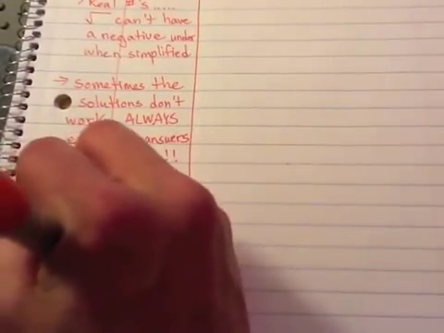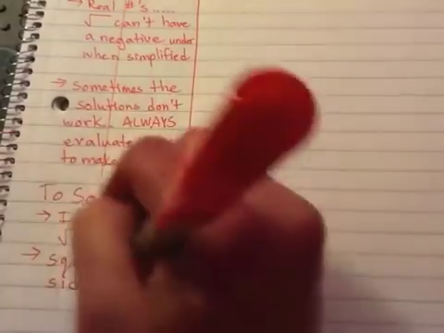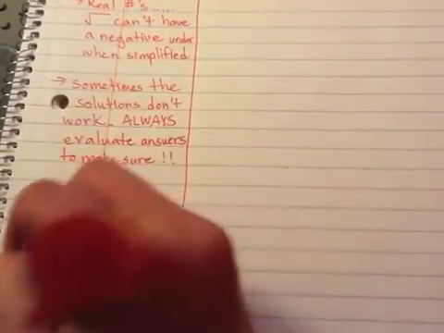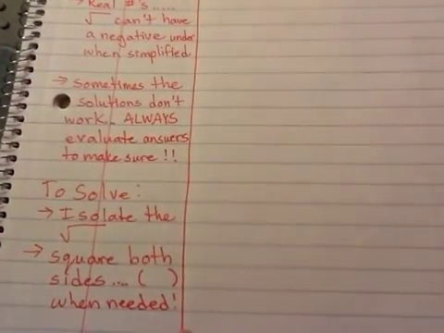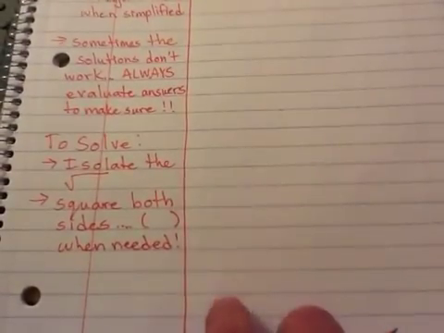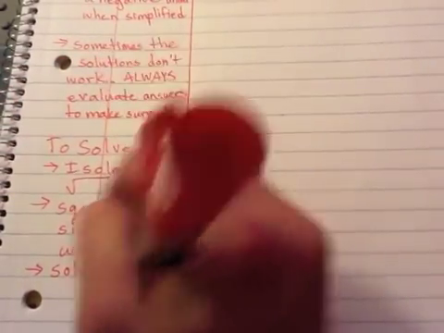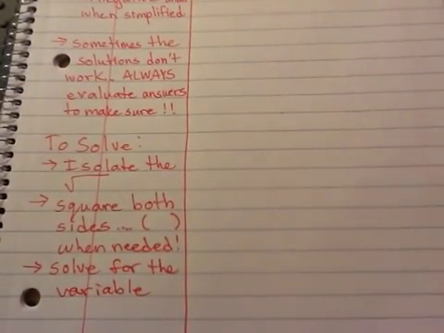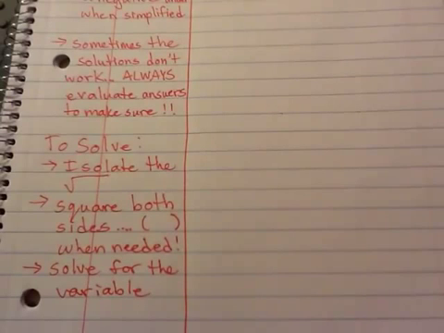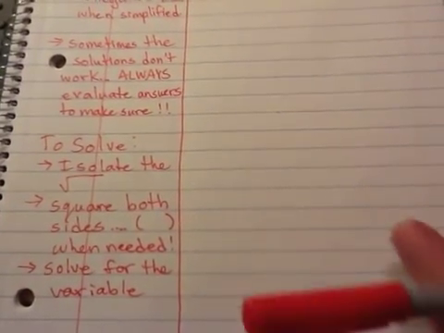So square both sides. Don't forget parentheses when needed. Whenever you have a binomial on one side, you need parentheses around it. And then once you've done that, you solve for the variable. And you're done. Well, check it. Okay, if you're still writing, hit pause. If you're not, then go ahead and move on.